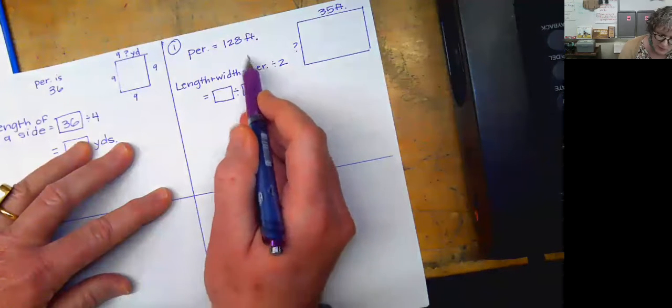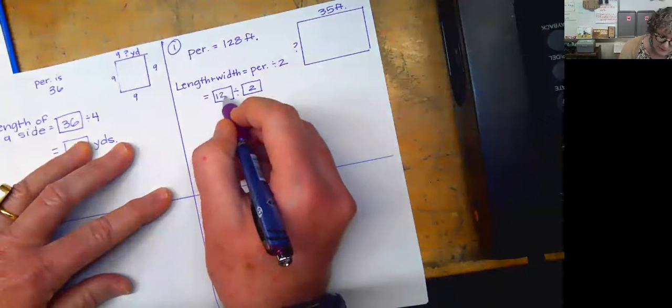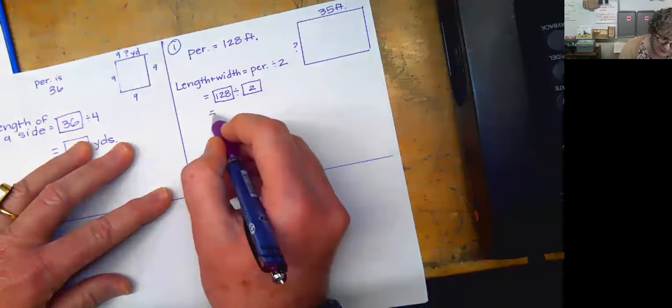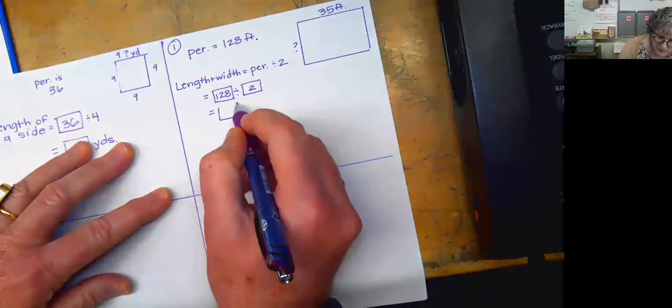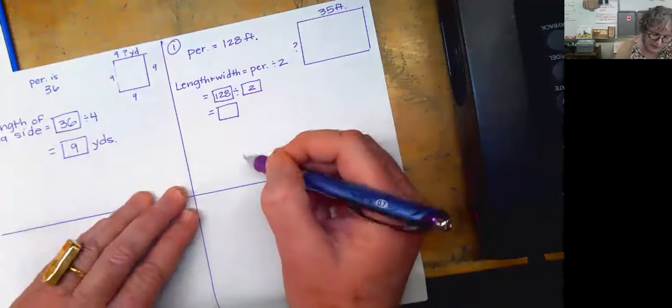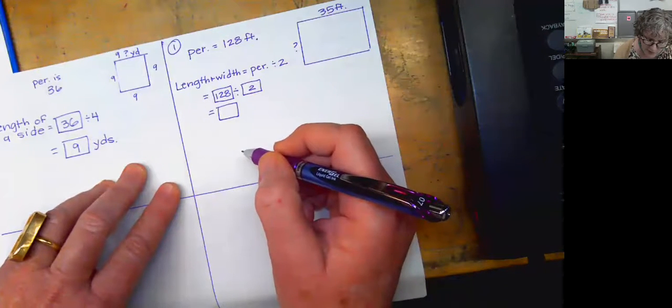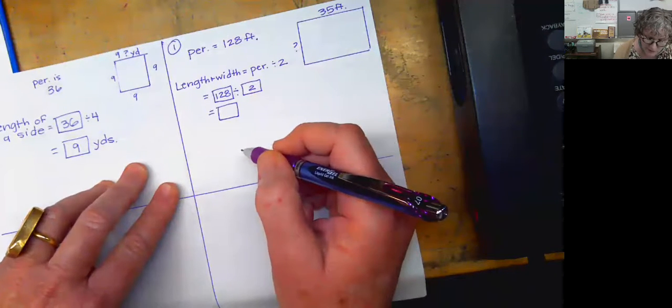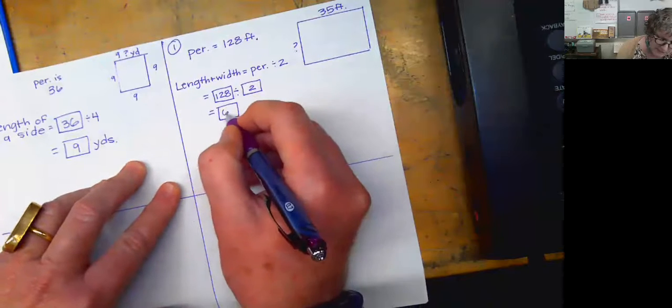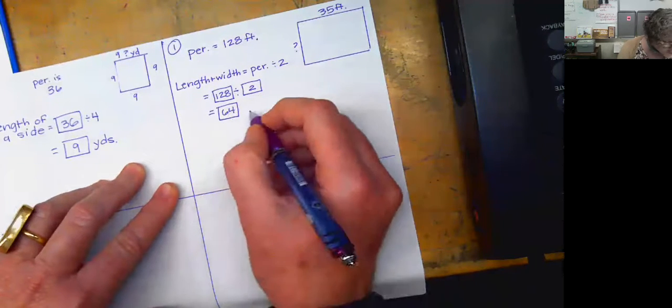So I have 128 divided by 2, and that equals, let's see, 100 divided by 2 is 50, and 28 is 14. So 50 plus 14 is 64 yards.